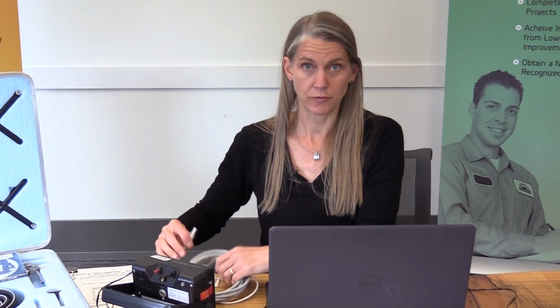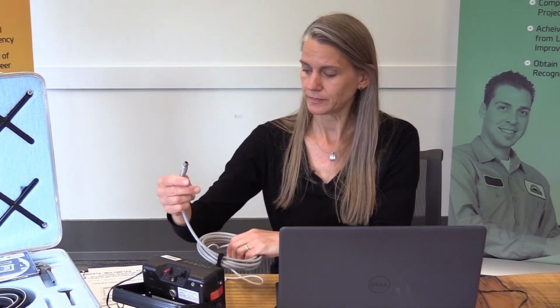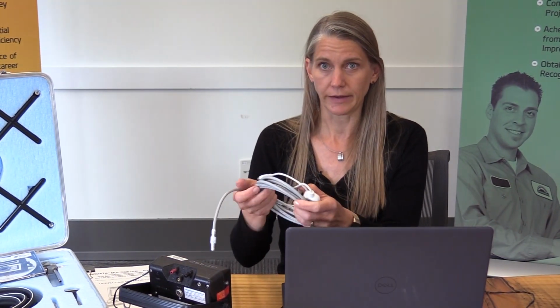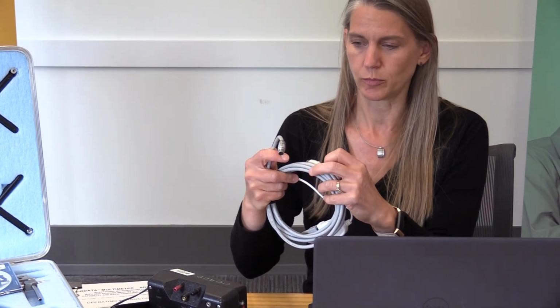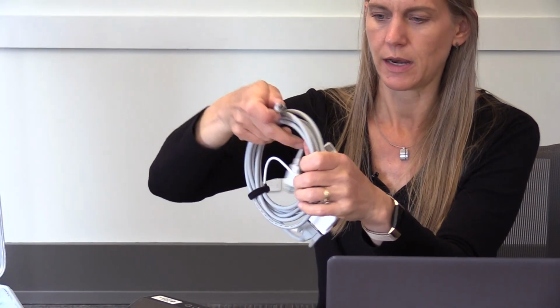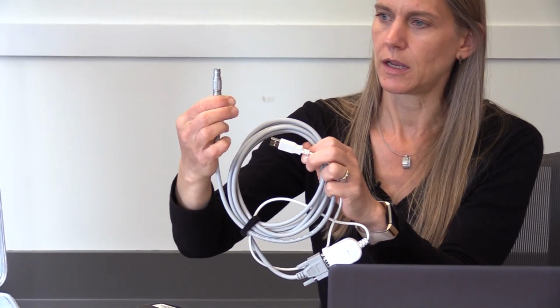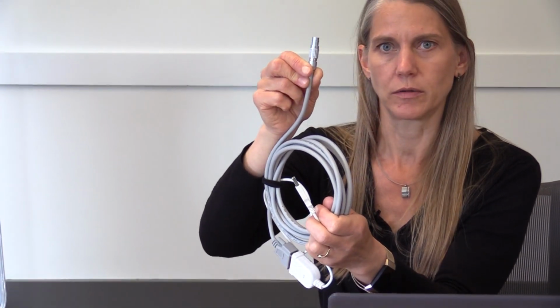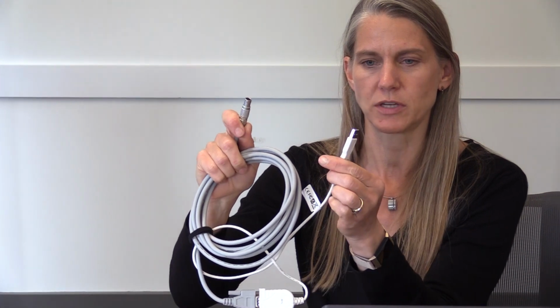I have already installed the software. And now I can connect the device, the multimeter, with the computer. We're using this little cable for that. It has a plug-in for the multimeter, and then a regular standard USB for the computer.